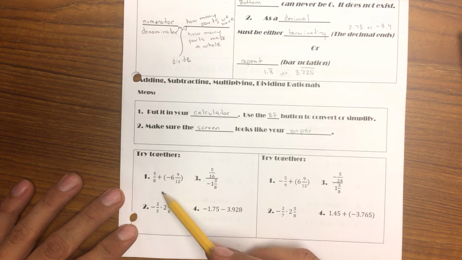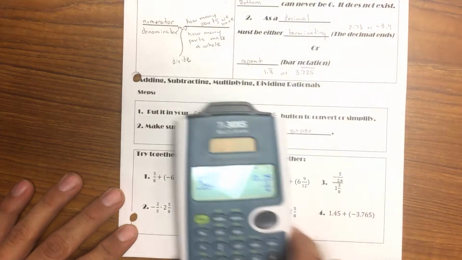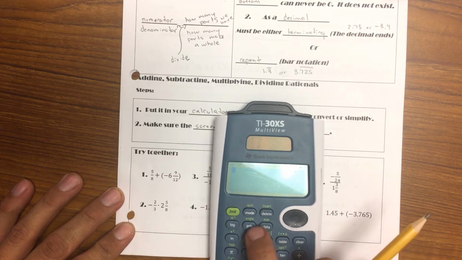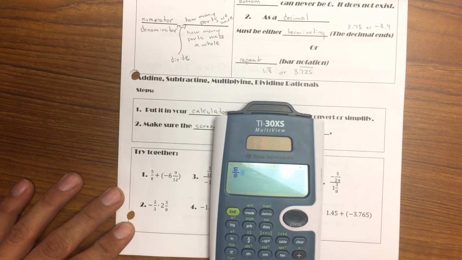Number 1 says 5/8 plus negative 6 and 9/12. So I'm going to get my calculator and I'm going to type in 5/8. Let's start over. Now I'm going to type in 5/8. So 5 on top, 8 on the bottom, and I'm going to make sure that I push over so that I'm not in my denominator anymore. And then it says to plus, and it has a parenthesis here. I'm going to do it exactly like it tells me to. It has a plus, parenthesis, negative 6.